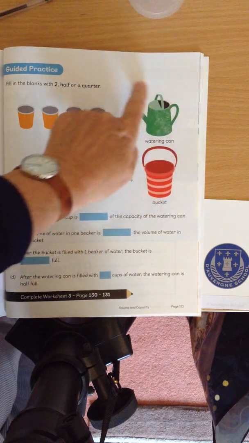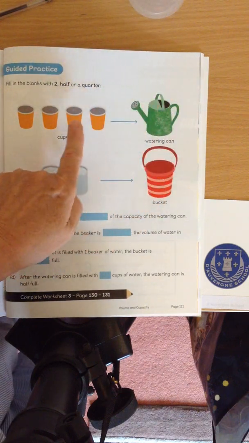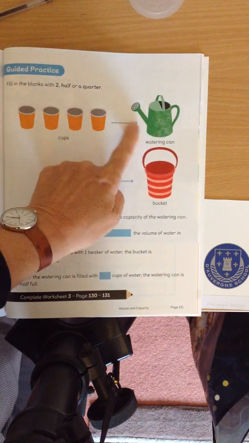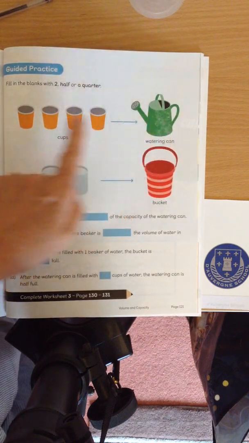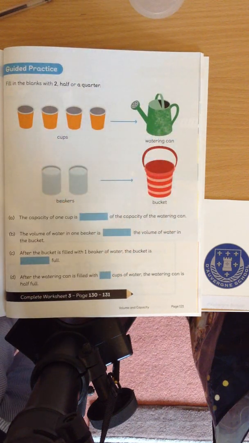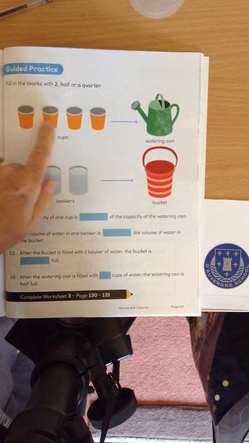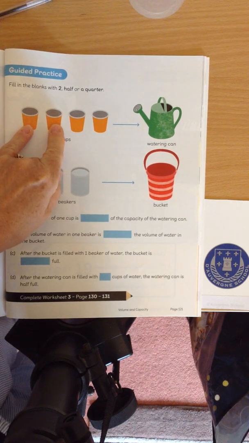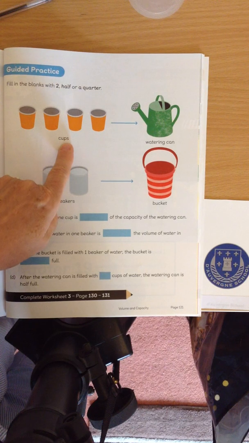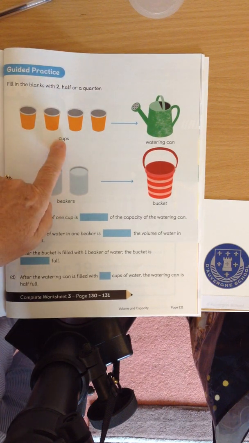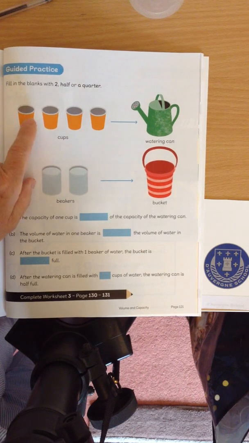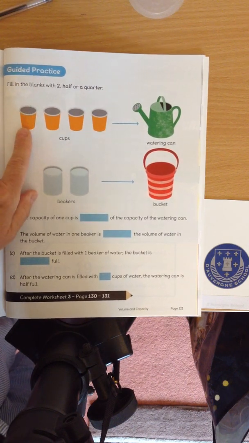So here we have a watering can and we've got 4 cups, and it's telling us that that watering can will hold 4 cups. So if I put 4 cups of water in there, my watering can is full. So if I only put 2 cups in, how full would it be? Could you work that out? That's right, it would be half full. But if I only put 1 cup in, could you work that out? It would be a quarter full.